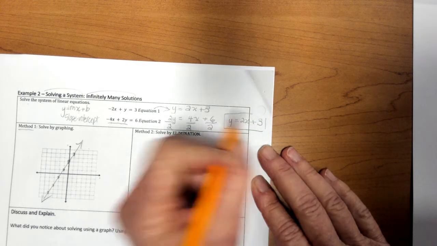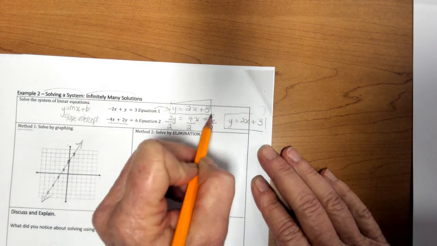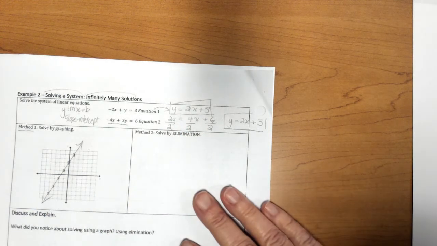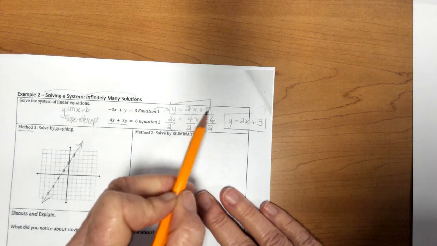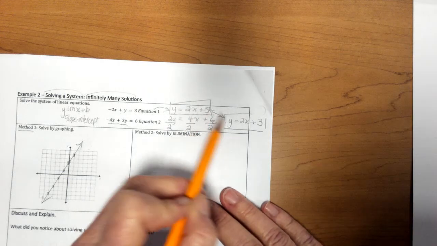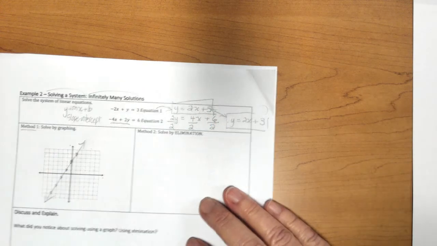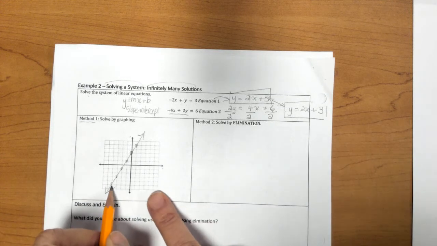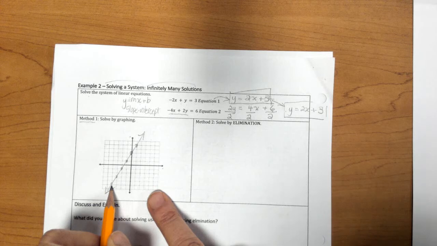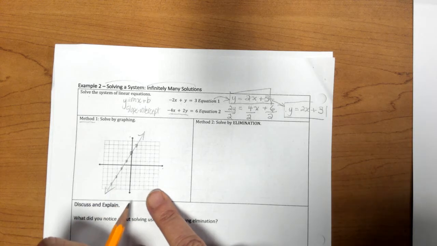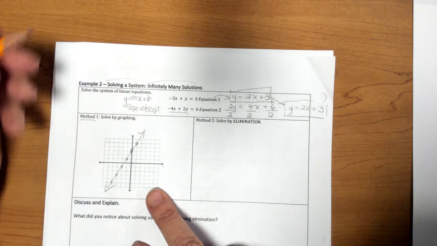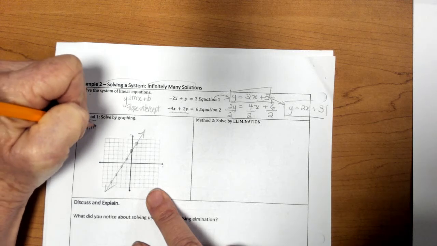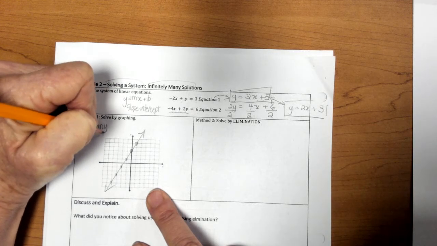So take a look there. What do I have? I have the exact same equation. Therefore, if I have the exact same equation, they're basically superimposed on one another, and I can put any x value into the equation, and it'll always make this true. So this is infinitely many solutions.